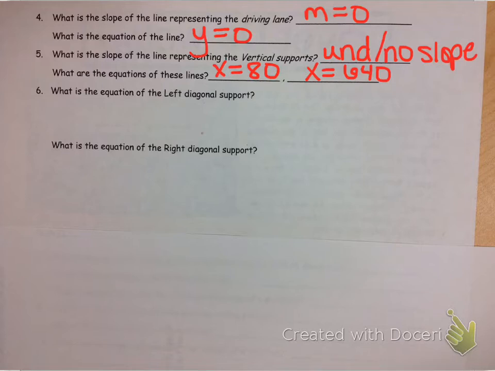The left diagonal support, if you remember the visual of it, I don't really want to have to keep flipping back and forth, but we knew that this was 80 and this was 60, and we knew it hit 0, 0. So writing its equation is very easy. We know the y-intercept is 0, and we've already got the triangle drawn to do the rise over the run. And when we reduce it down, 60 over 80 reduces down to 3 over 4.